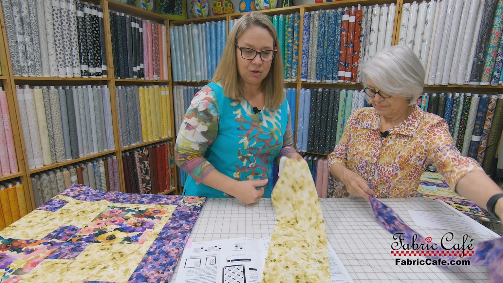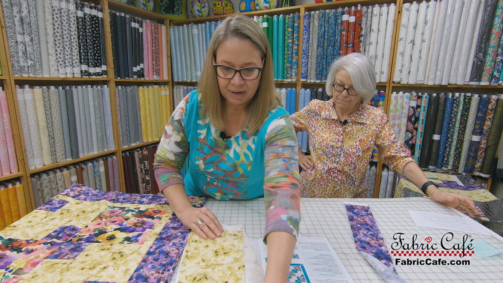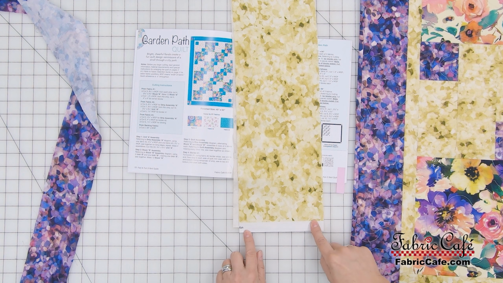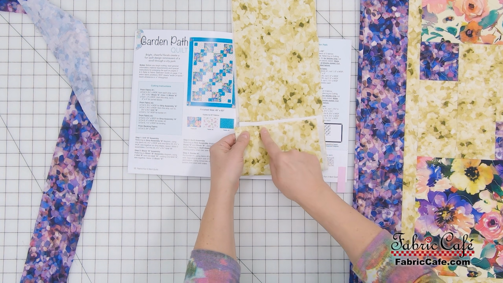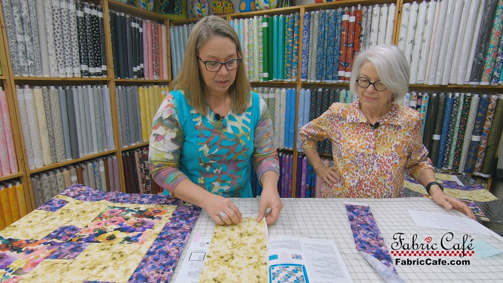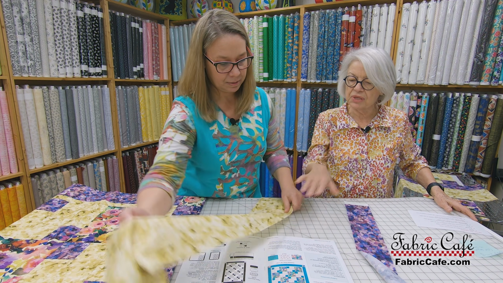Now let me look at this, and you can see here, I'm going to fold this in half. So we've cut this off of our big 1 yard piece of fabric. Our selvage is here, and then our selvage is here. And we've cut straight across. So we have one of those here. Now, where do they find the measurements for this one?